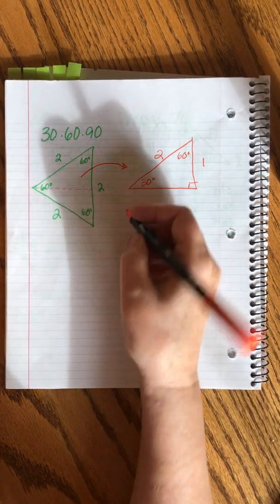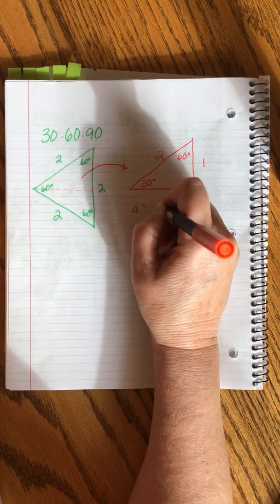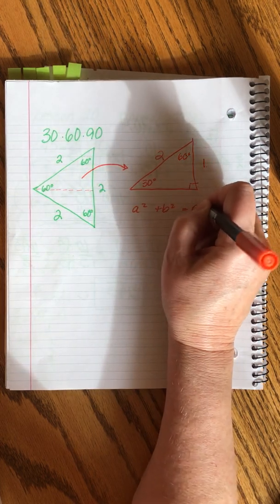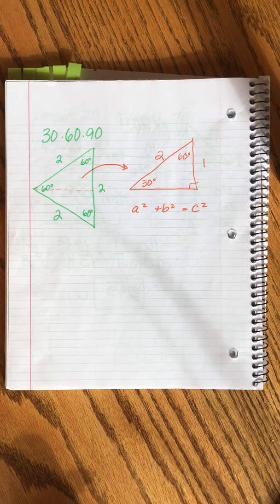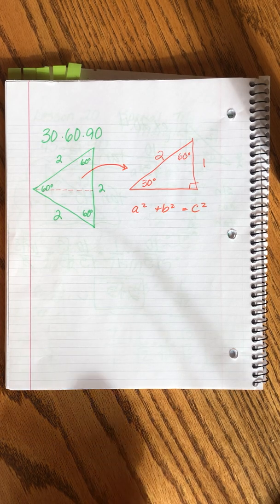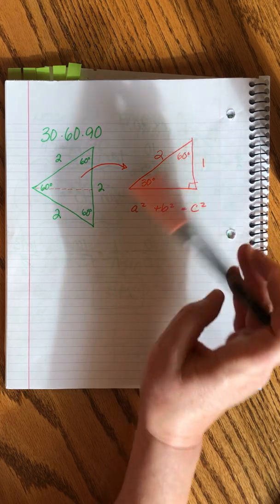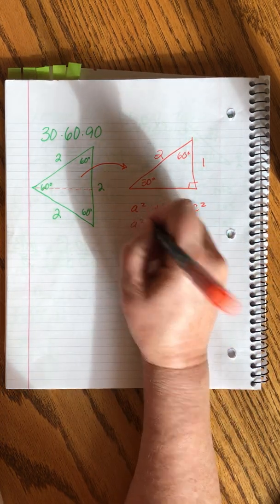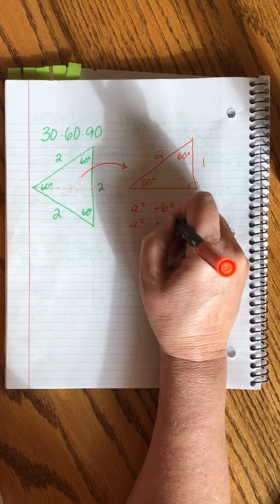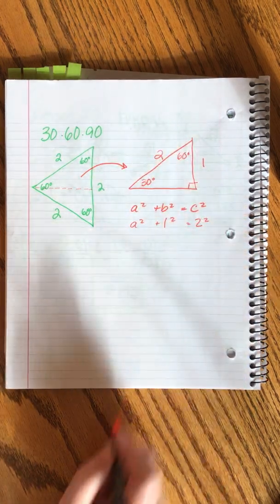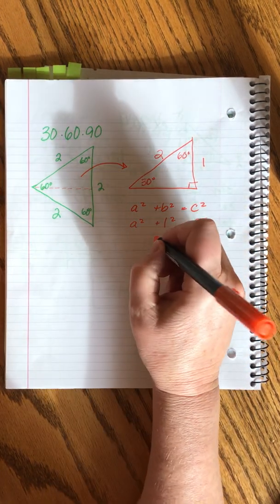So I'm going to use the Pythagorean theorem to solve this. I'm going to take careful note to remind myself that this is one of the legs and that's one of the legs. So I'm going to call the mystery leg a squared plus 1 squared equals 2 squared. Make sense?